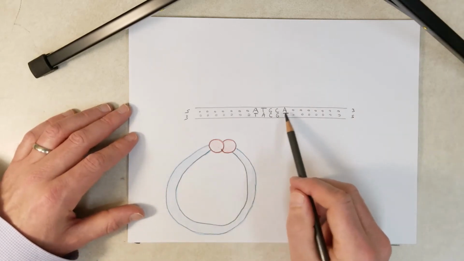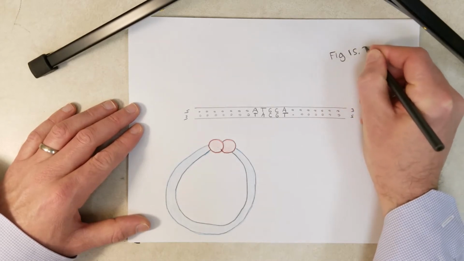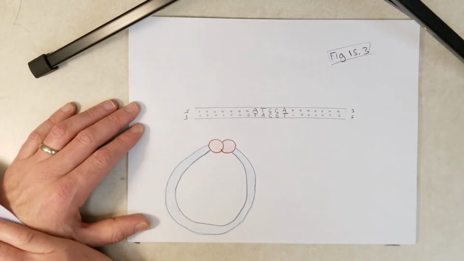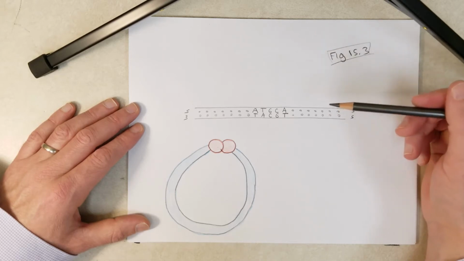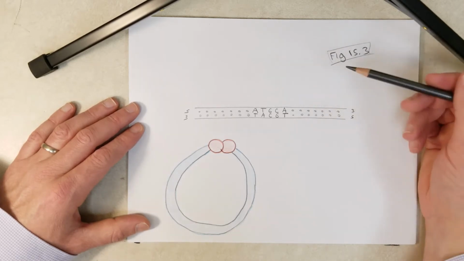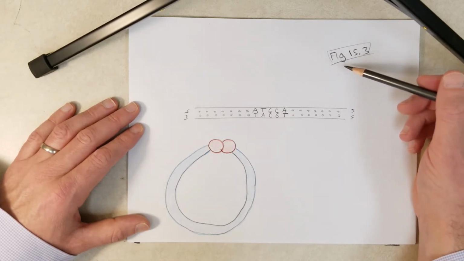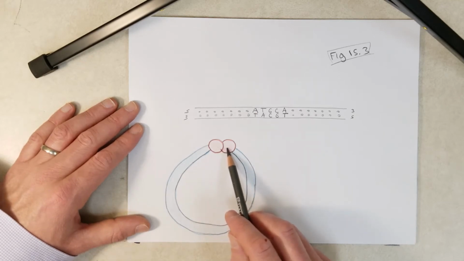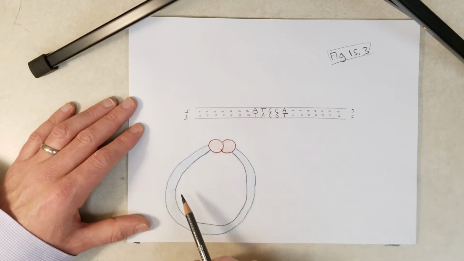So here I have a different part of the genome, and if you take a look at the notes, you're going to see figure 15.3, which is from our recommended textbook for the course. And what you're going to see is a bunch of different IS elements with their preferred target sites. So some transposases from some IS elements prefer target sites of certain sequences. Our hypothetical transposase here, I'm imagining it prefers this sequence for a target site.